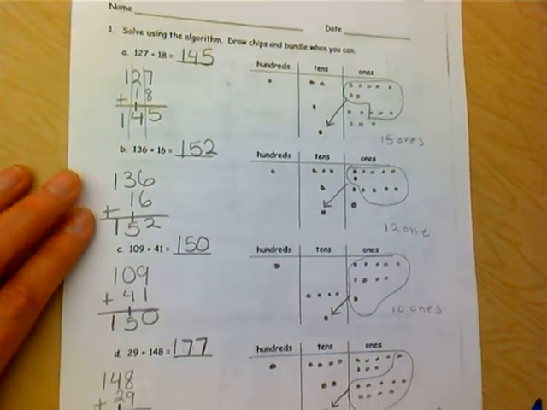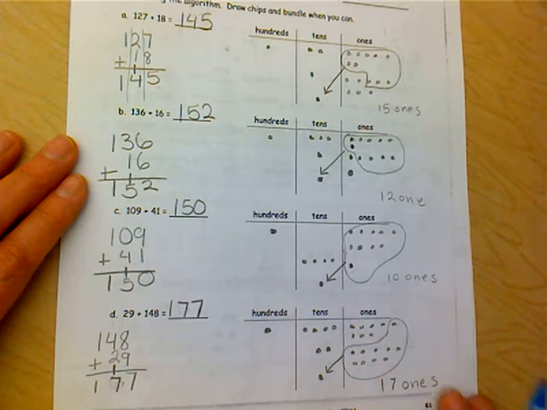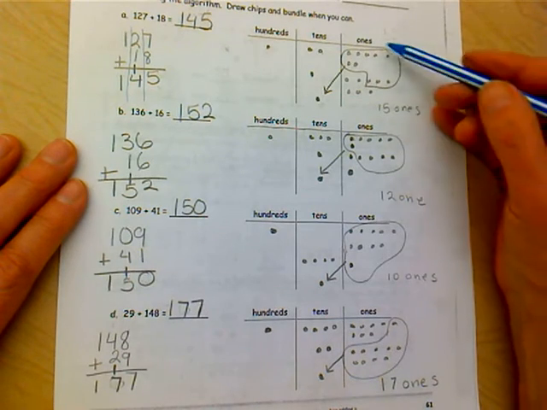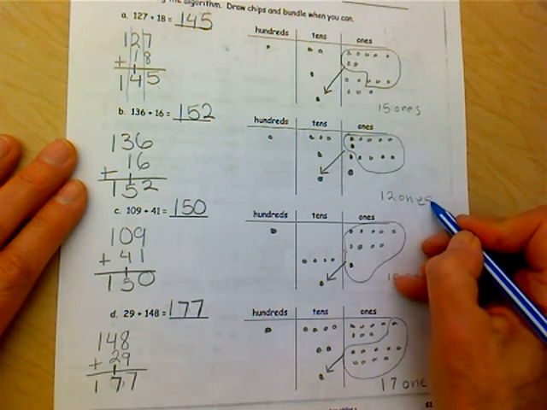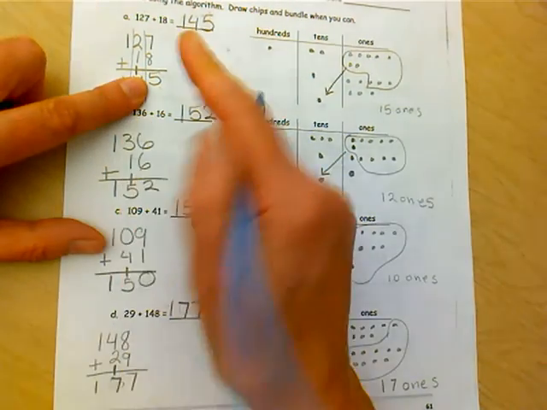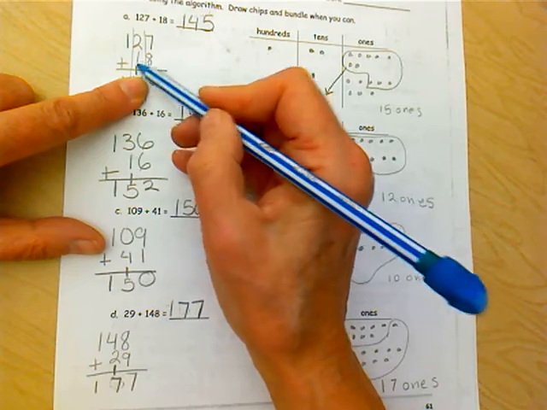And I'm going to let you take a look at the rest of these to see how you did. It's usually a good idea if you tell yourself or write down how many ones you had in each, noticing that this is the same as 15 ones.